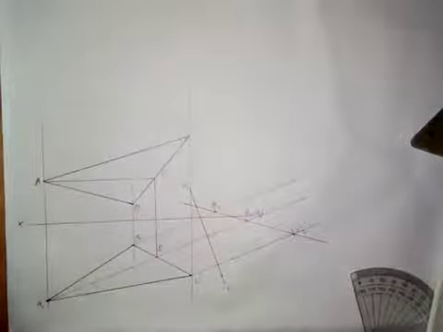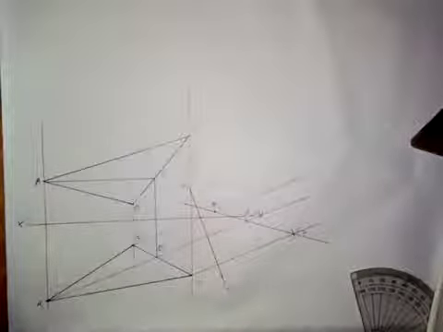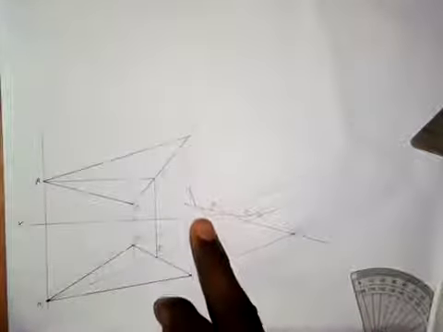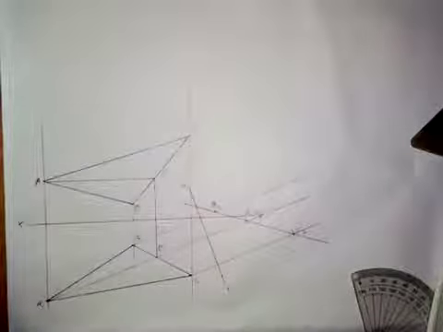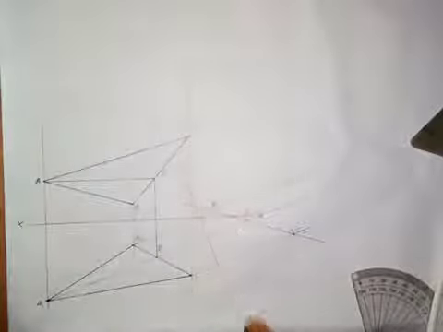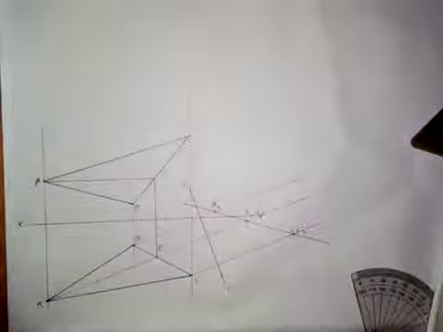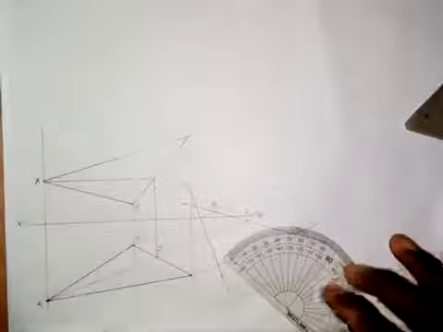All right, the next thing that we are going to do is draw a parallel line to this auxiliary elevation. Let's see how we are going to do that. Before that, I also need to draw a perpendicular line to this line. So let's look at how that is going to be done. First of all, let's draw the perpendicular line.